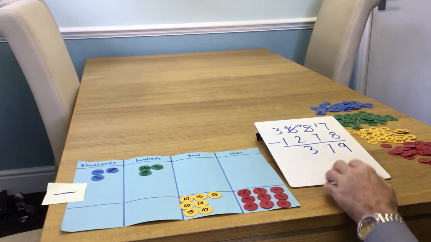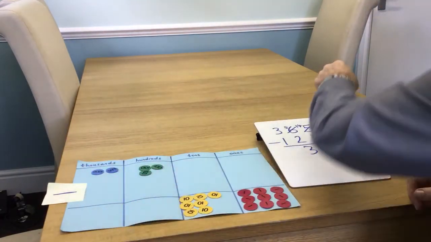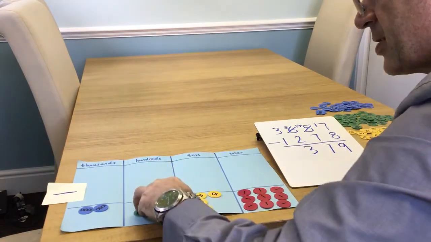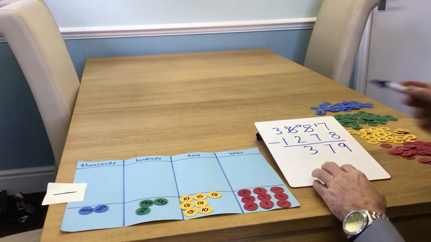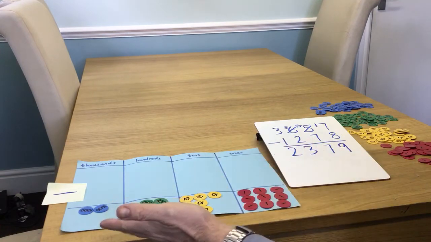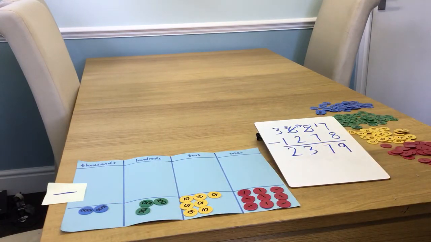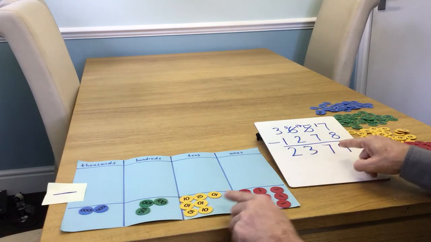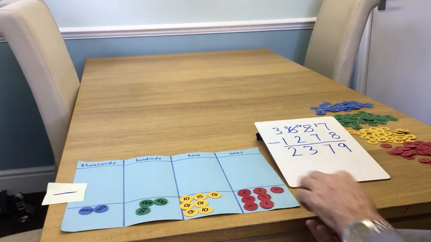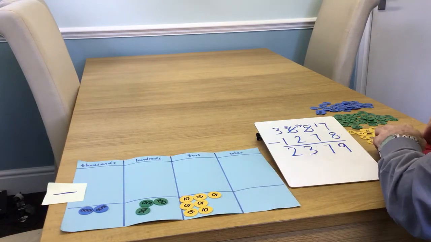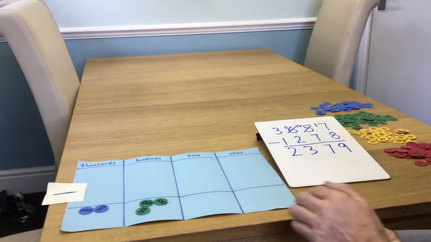And then I've got 3,000, I need to take away 1,000, which leaves me with 2,000. Mustn't forget to move my numbers down. So if you look at my answer as a picture and as a sum, they should match up. So I've got 2,379.